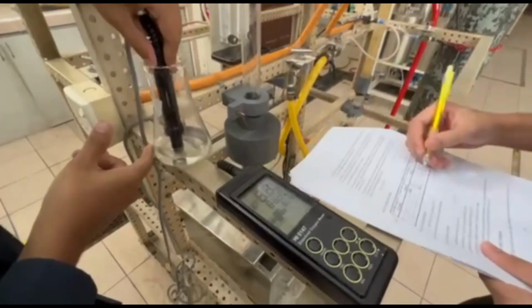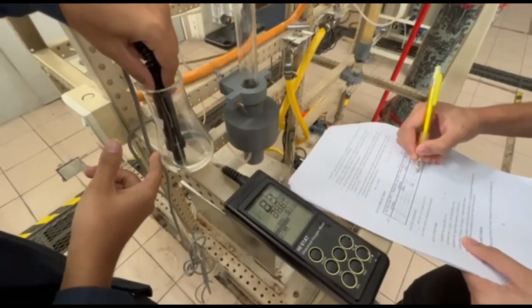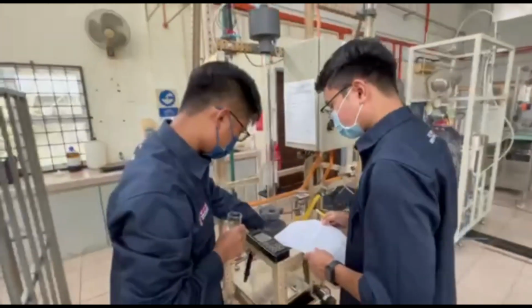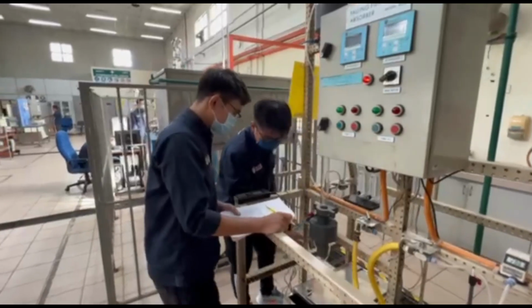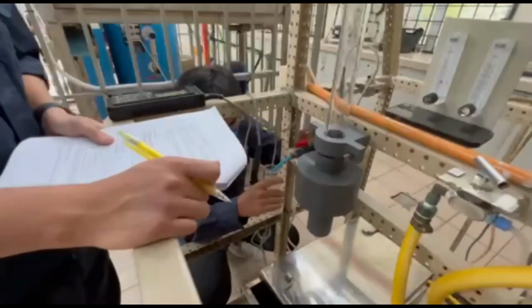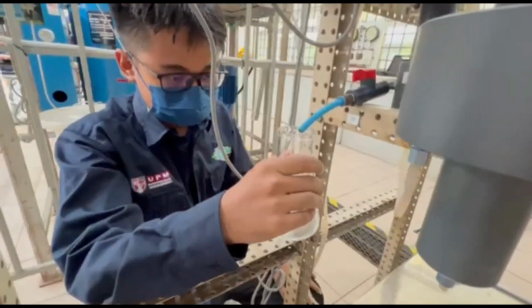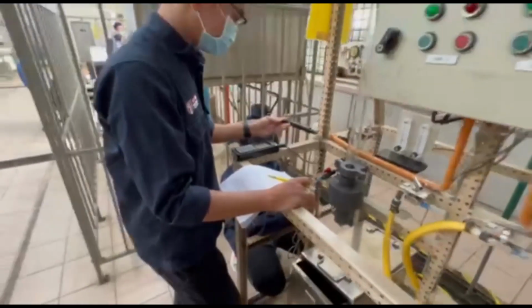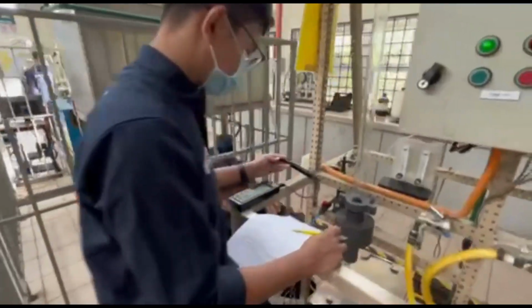Now we are using our portable DO meter to analyze the dissolved oxygen content of our sample. Now we are repeating the same step for our next sample. However, this time we are opening valve 7, which is located at the bottom of the absorption column, in order to collect our water sample.